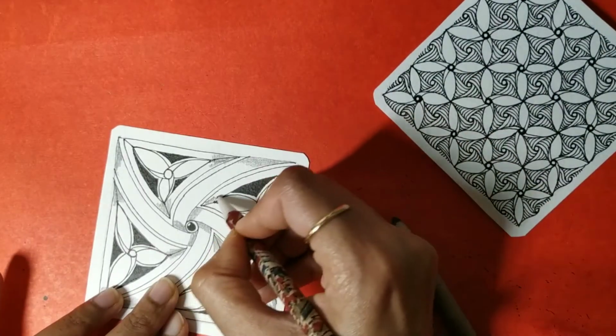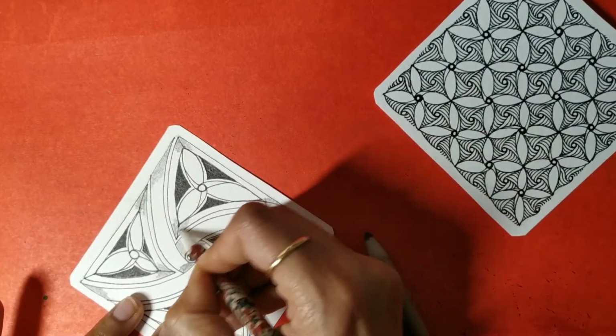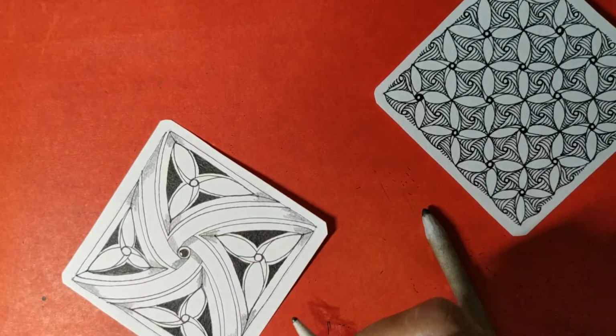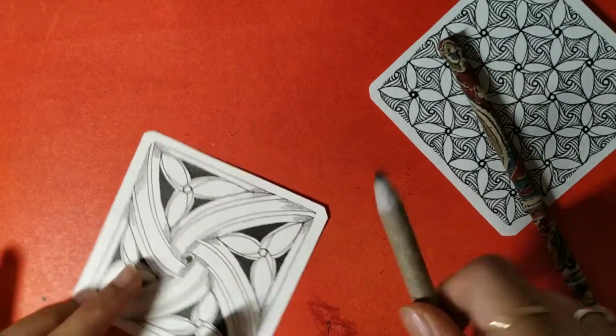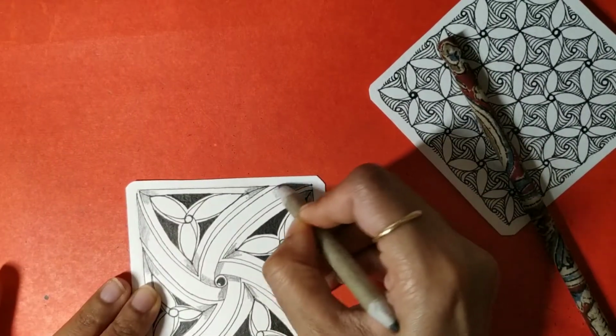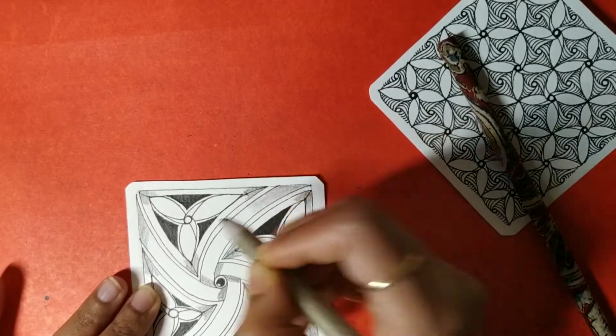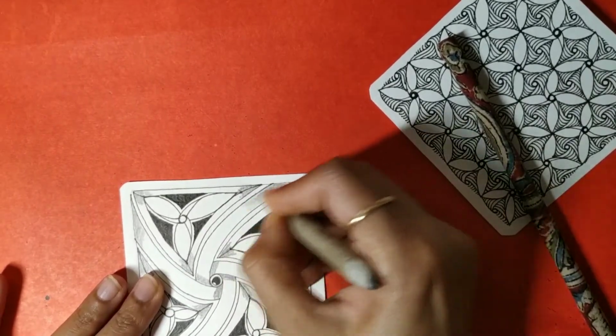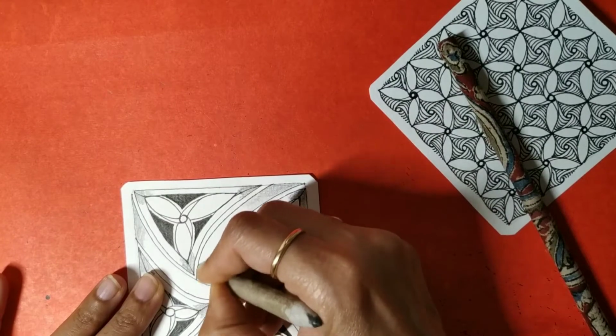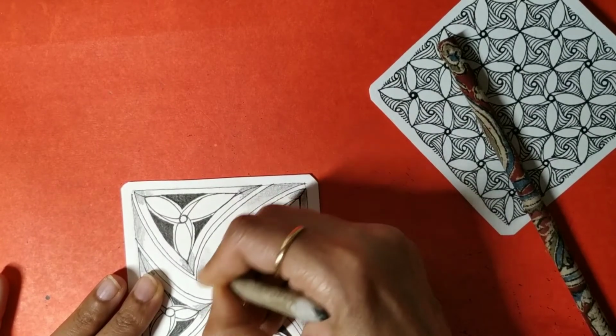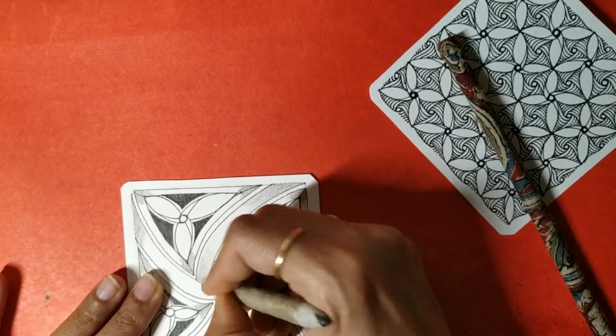Right, and then I'm going to start blending, right? So just with a gentle hand bring it towards the center, from both the sides, right?